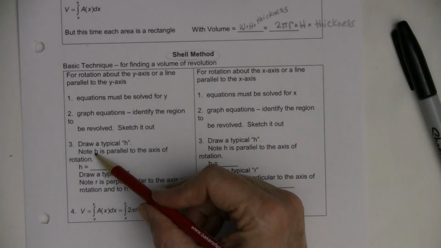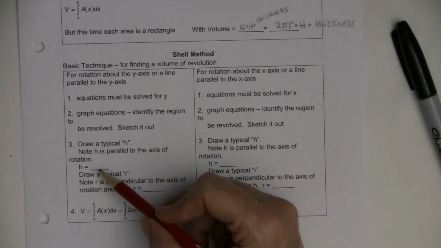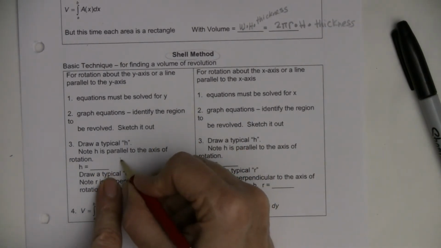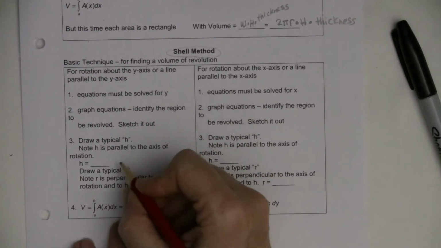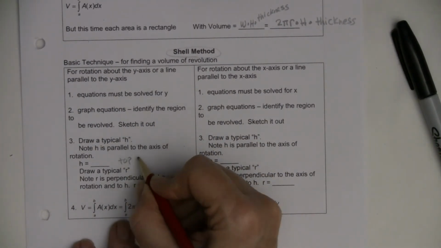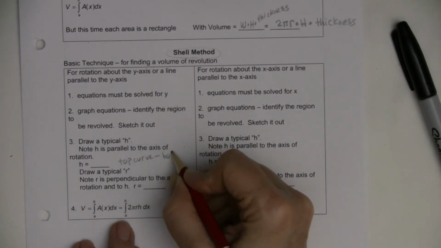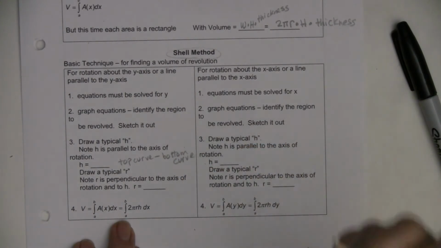So this is called the shell method, and you want to identify the typical h. Note that h is parallel to the axis of rotation. Often h equals top curve minus bottom curve, and we'll look at that.